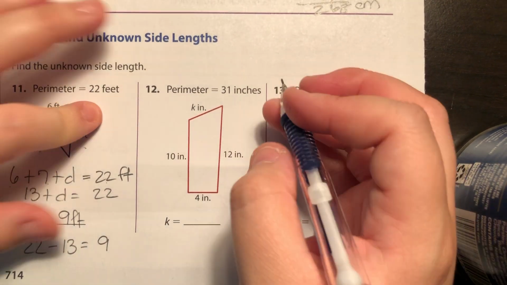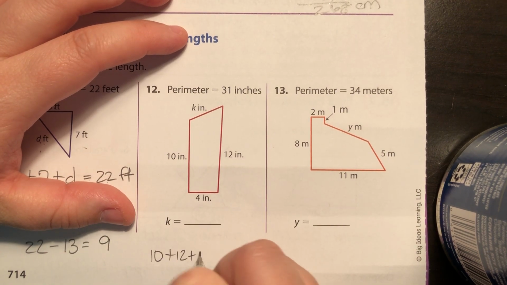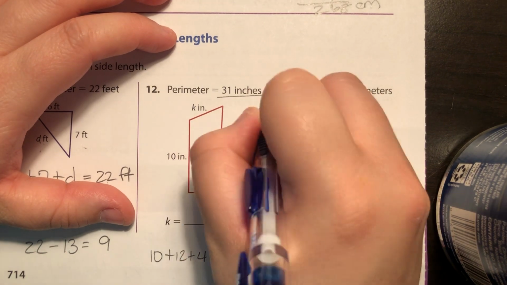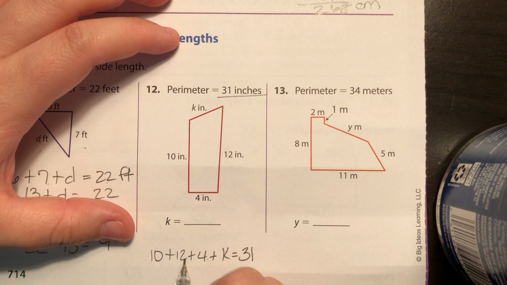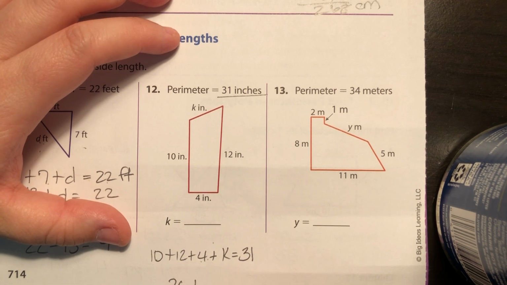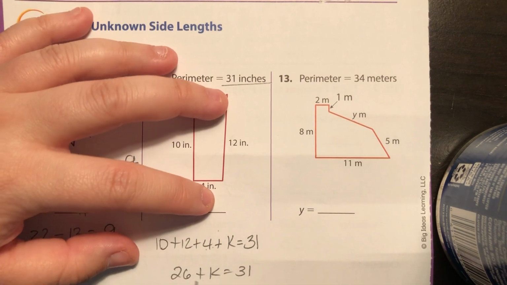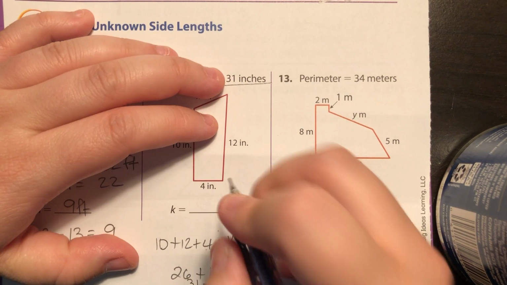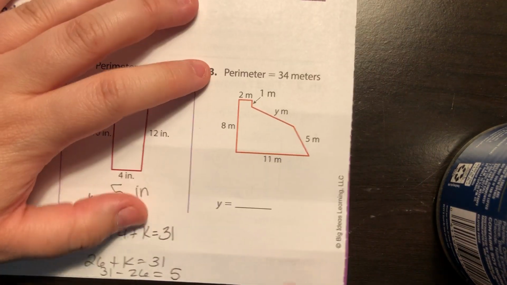Okay, over here. We have 3 sides that we know, 10 plus 12 plus 4 plus K, which is the side that I don't know, but we do know it equals 31 inches. So I must add the ones that I do know. 10 and 12 make 22, 22 and 4 makes 26, 26 plus K equals 31. In order to find that out, I must subtract. I have to do 31, take away 26, and that leaves me with 5, meaning that my missing side is 5 inches.